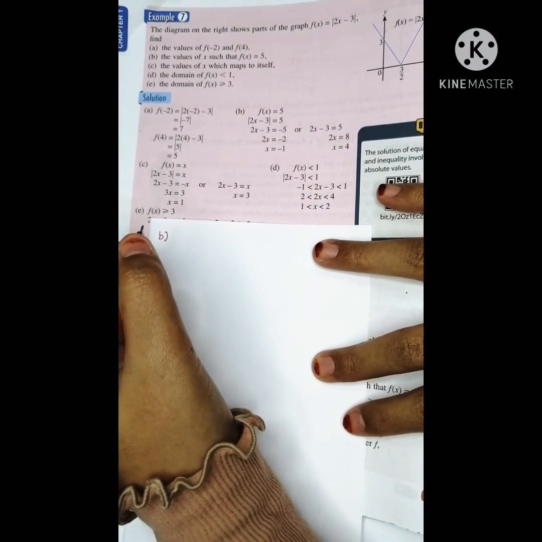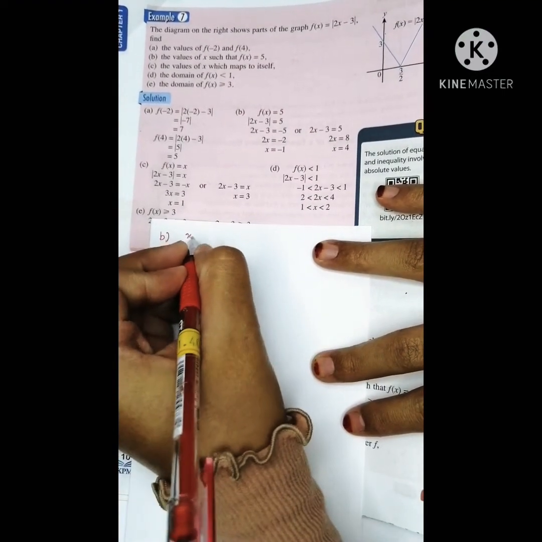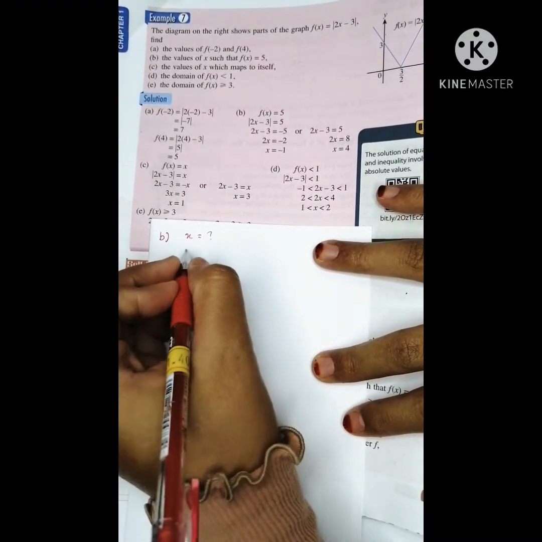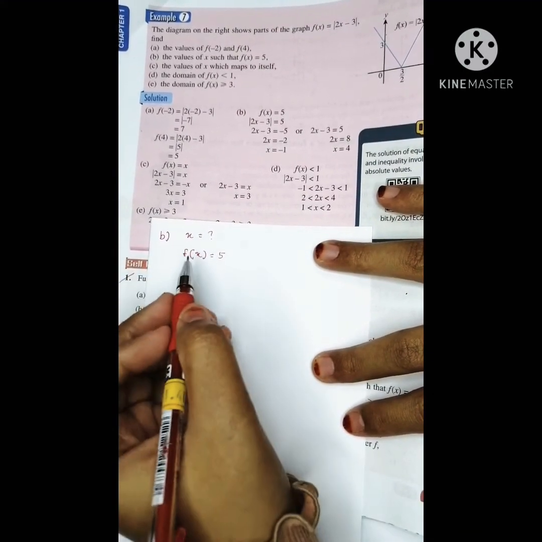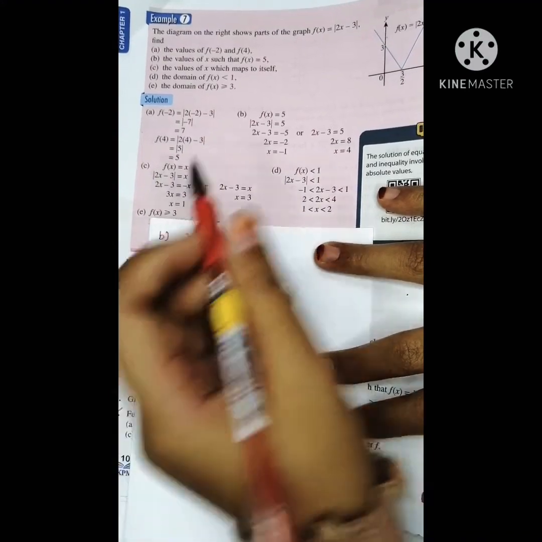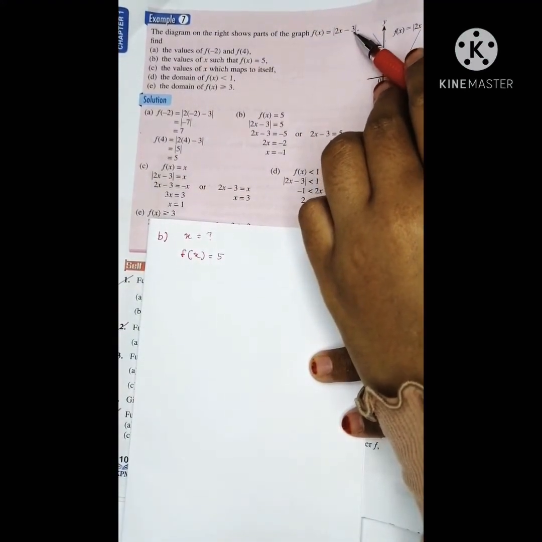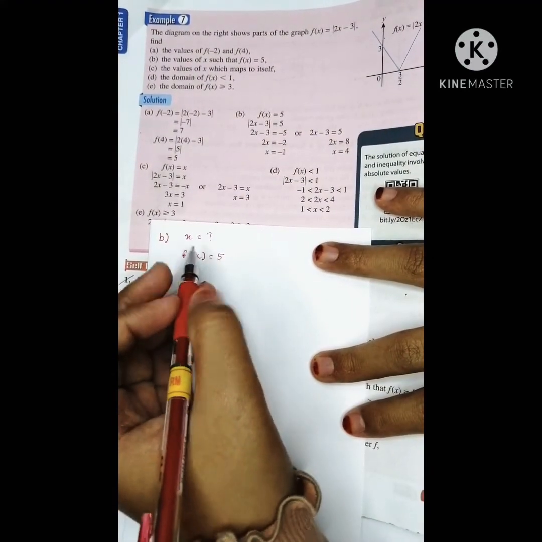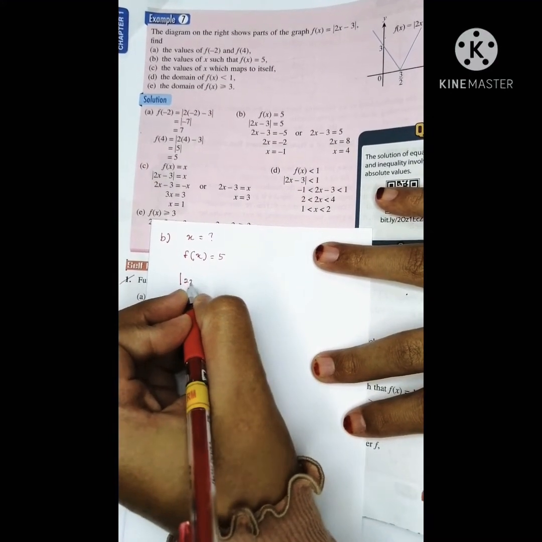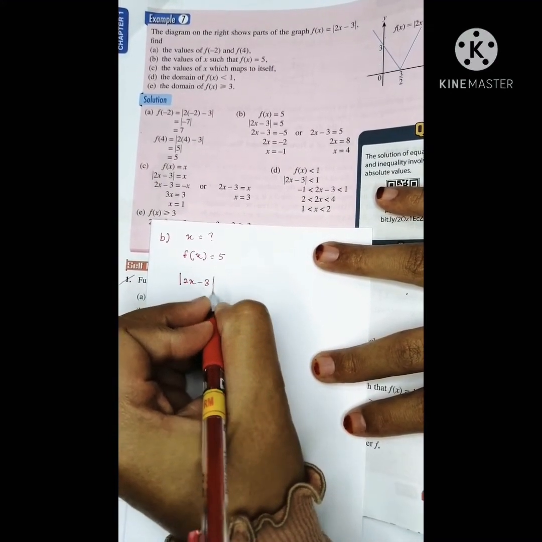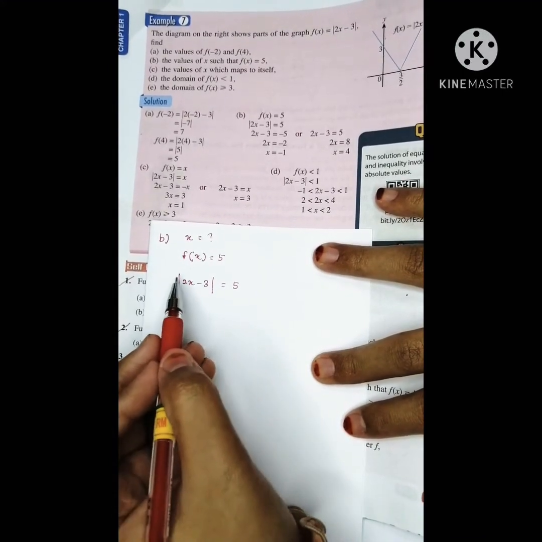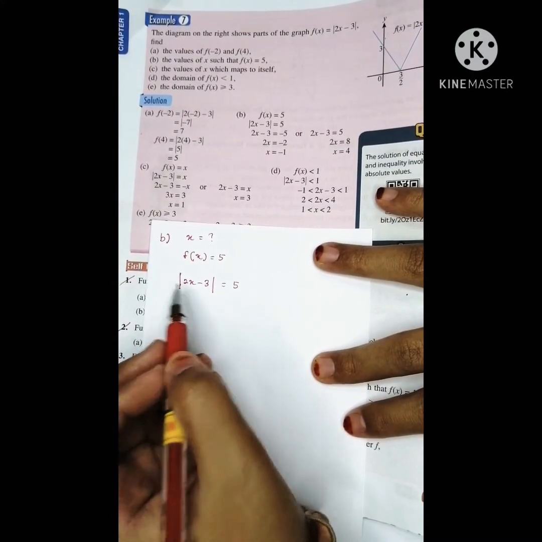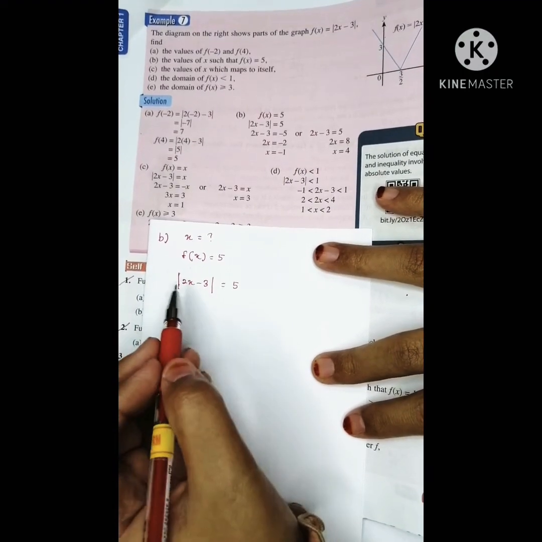Now for question (b). The question asks you to find the value of x such that f of x is equal to 5. We know that f of x is modulus 2x minus 3, so substitute f of x with modulus 2x minus 3, equal to 5. Look at this, it is a modulus.